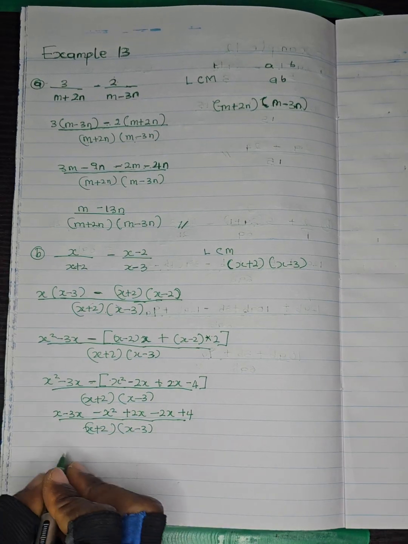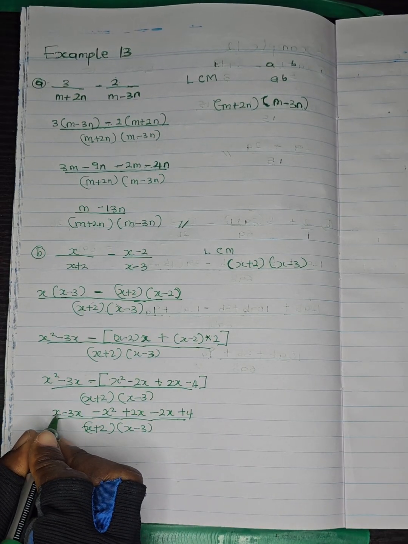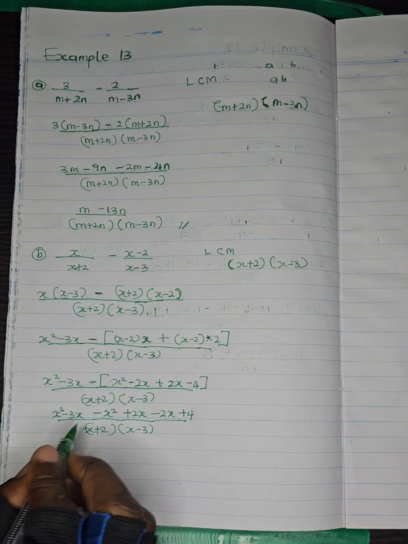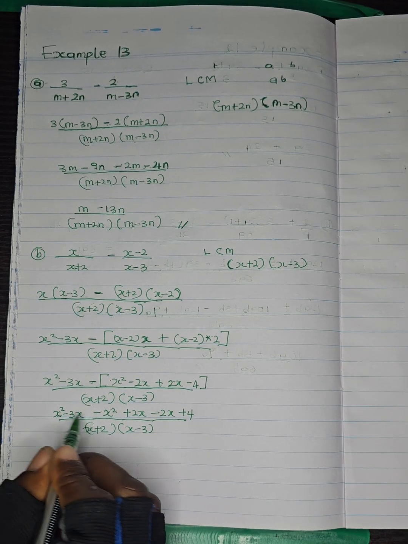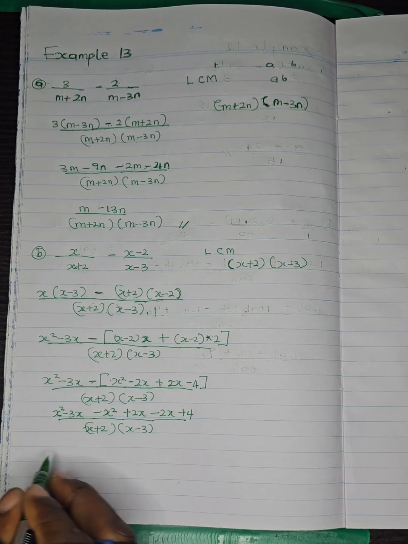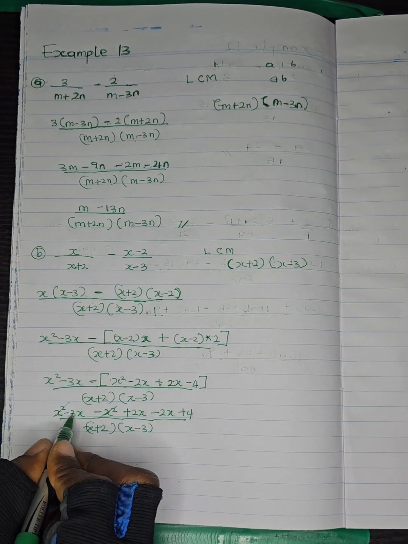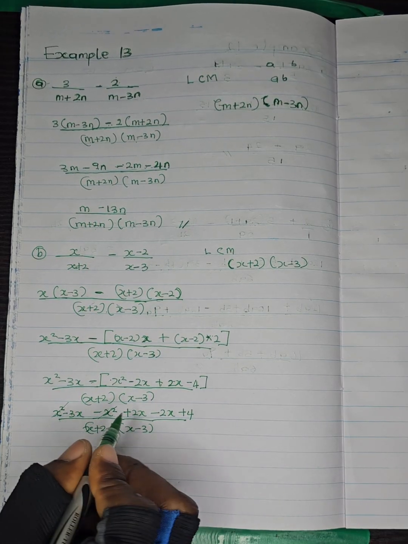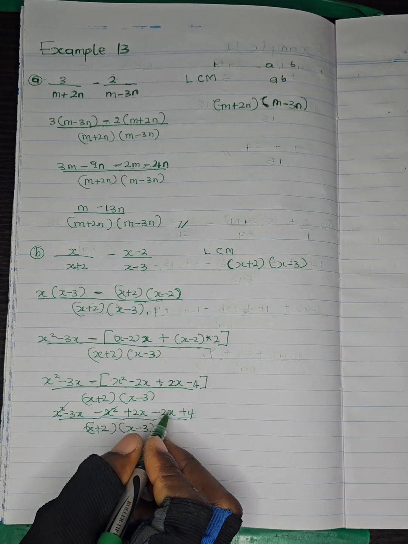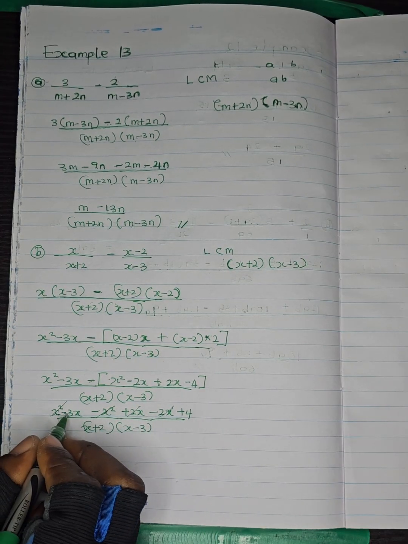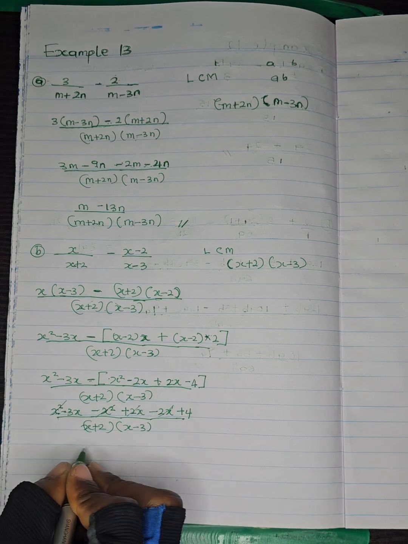So when we solve for the numerator, we now have x, sorry, this is x squared, sorry for that error. So we have x squared minus x squared, so that one is 0, it is gone. So we have minus 3x plus 2x minus 2x. These two will cancel themselves already. So you are left with minus 3x plus 4.